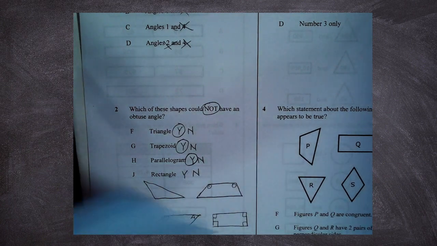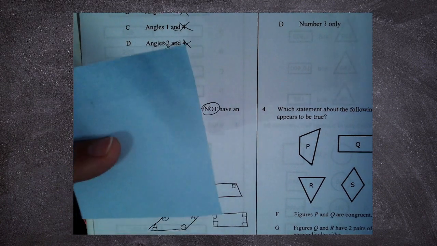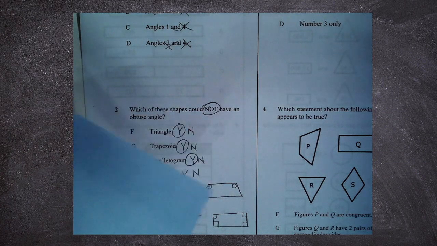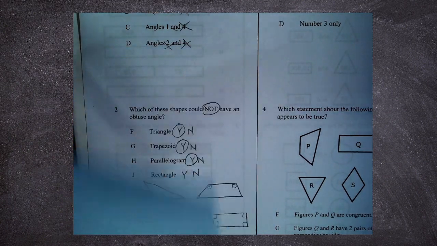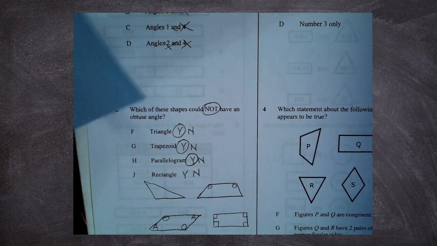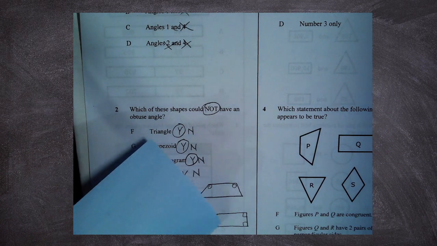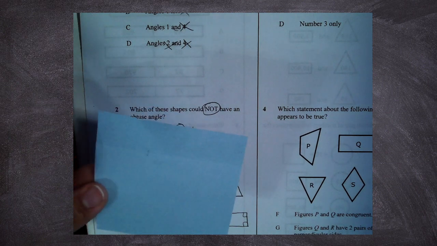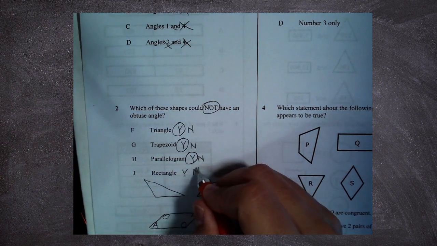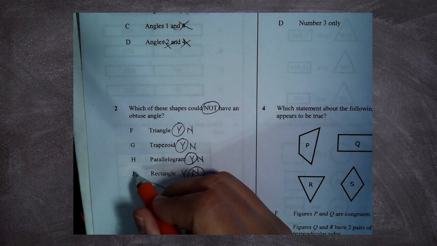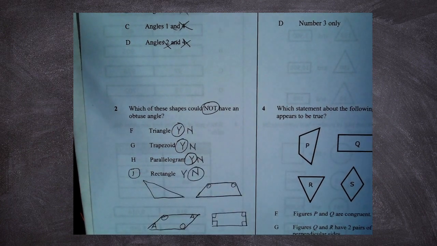That's why we're able to use something like a sticky note to check for right angles, because sticky notes are square and squares have to have right angles. That's also why we can use a piece of paper, because pieces of paper are rectangles and rectangles have to have right angles. So a rectangle, no, it cannot have anything except for a right angle, which means my answer has to be J.